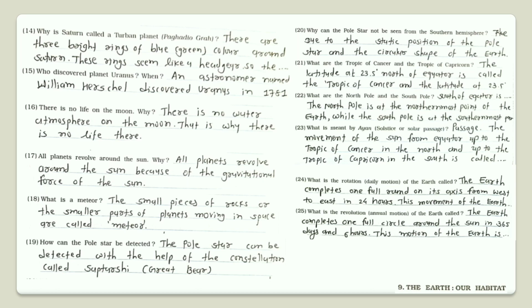20 number. Why can the pole star not be seen from the southern hemisphere? Due to the static position of the pole star and the circular shape of the earth.